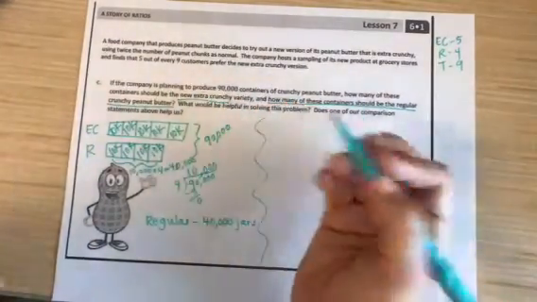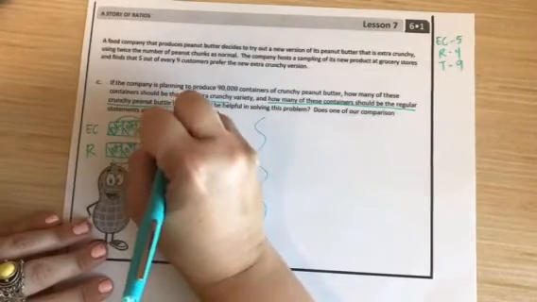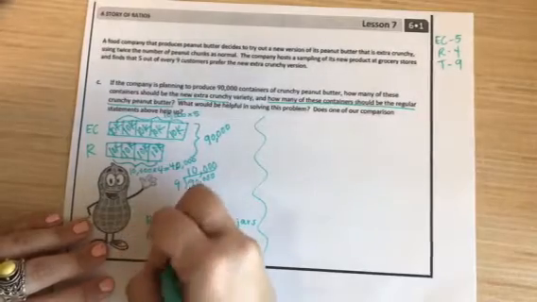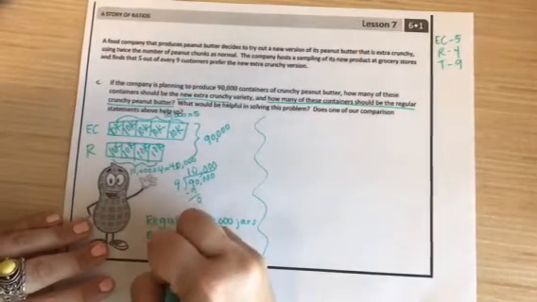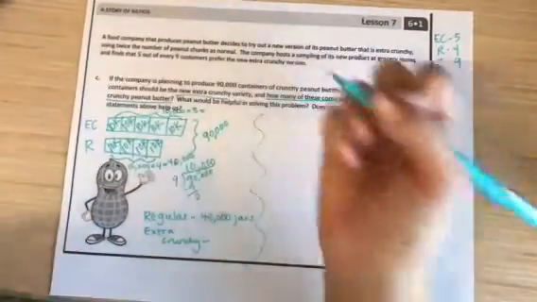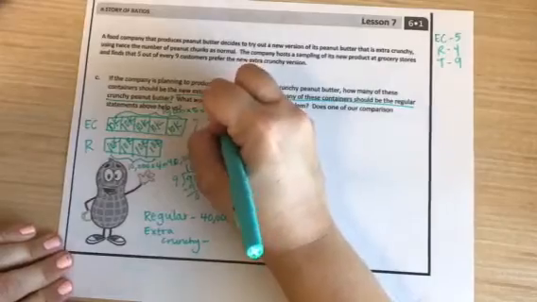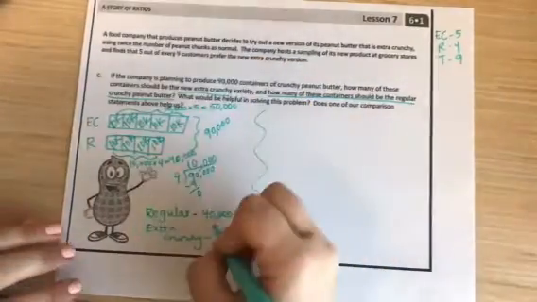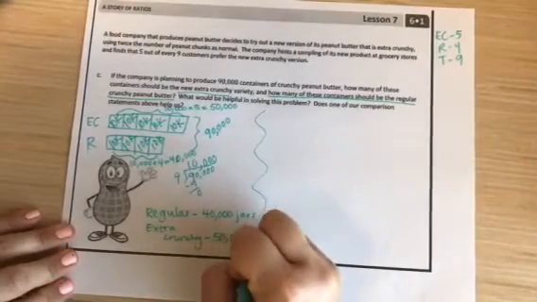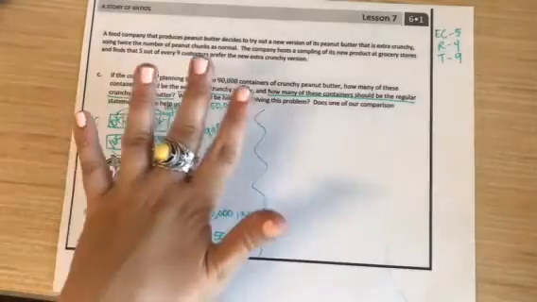Okay, and then I also want to know the extra crunchy. So now we know 10,000 times 5. So extra crunchy. Well, what is 10,000 times 5? It's just 50,000, right? Just 50,000 jars. That's not that many. 50,000 jars. Okay, so that's a tape diagram version.